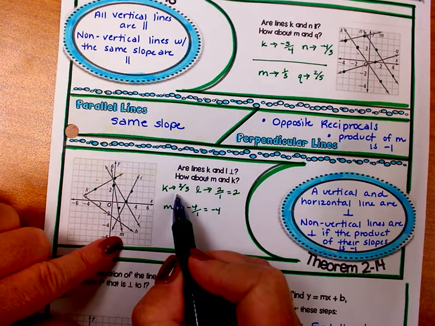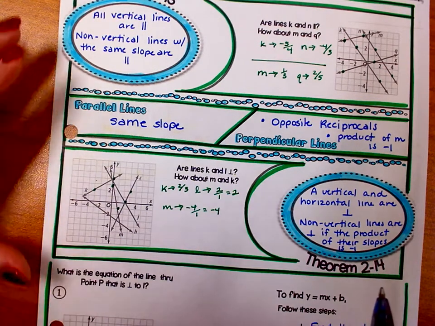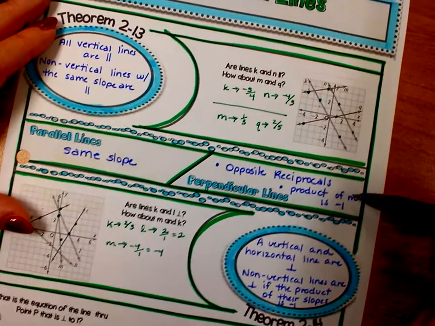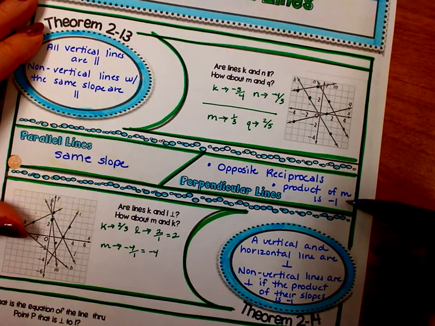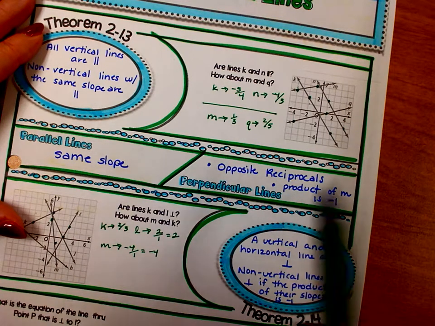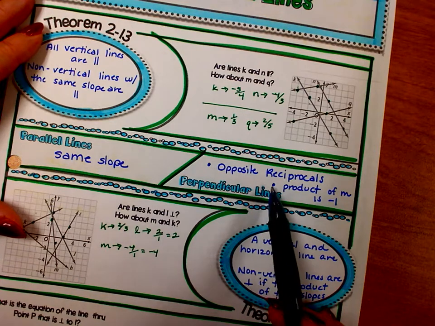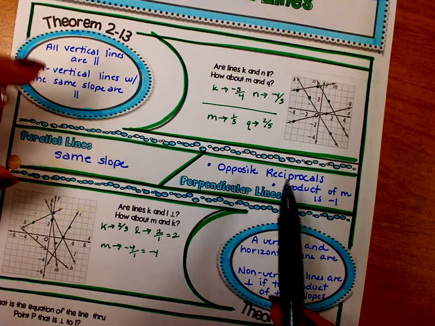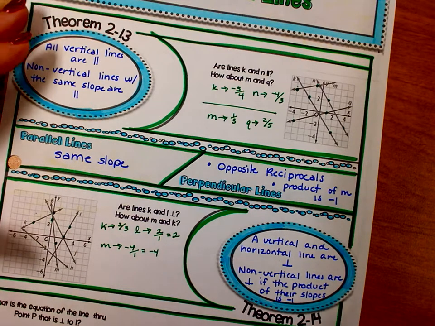And we already said that K was up 2 and over 3, so those two lines are also not going to be perpendicular. An easy way to check: if you figure out what your slopes are and multiply them together and you end up with -1, then they are perpendicular. The other way is that they need to be opposite reciprocals of each other. In other words, turn them into a fraction, flip it over, and change the sign. If that's what you get, then you know they're perpendicular.